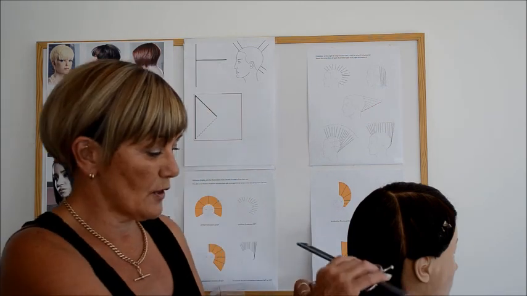If we're referring to structure, we're referring to the actual shape of the haircut, and the interior shape is all of the hair that is on the inside of our structure. The perimeter shape is the area at the external or the perimeter area of our structure, so at the baseline or at the perimeter of our structure.